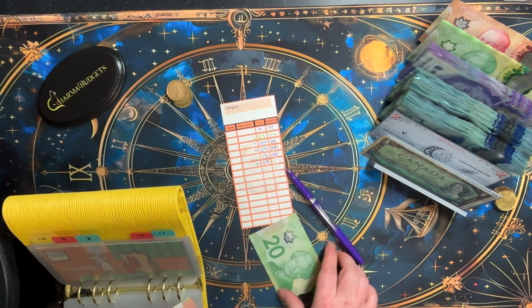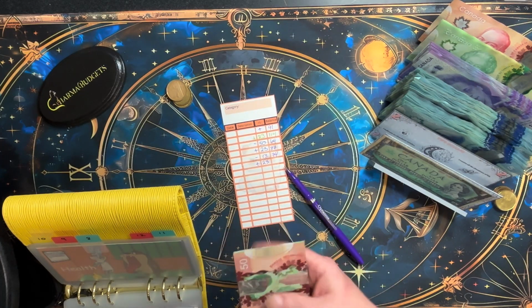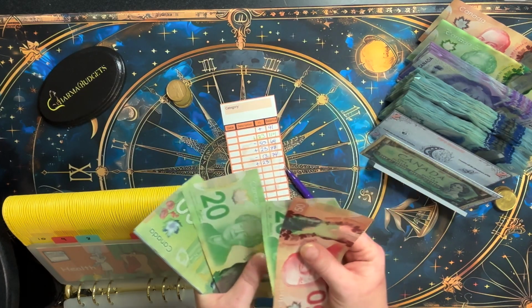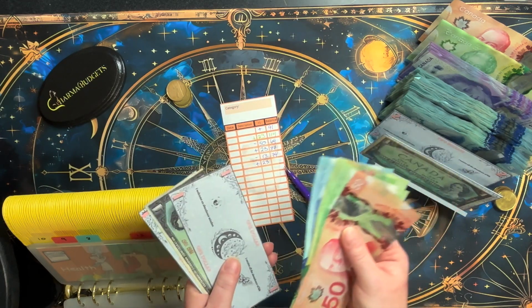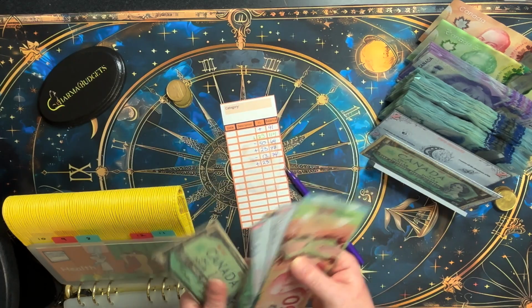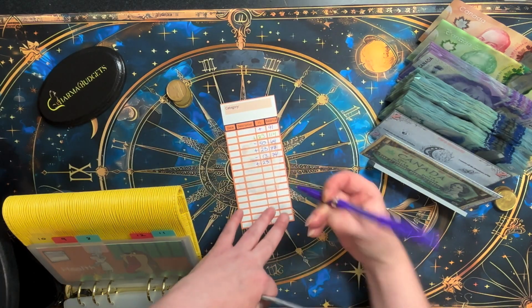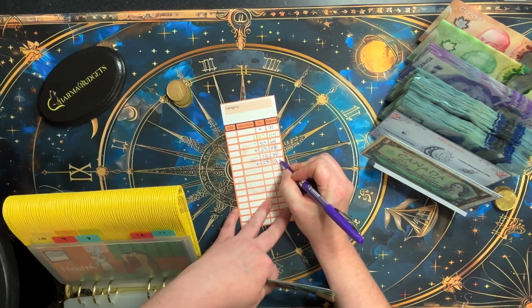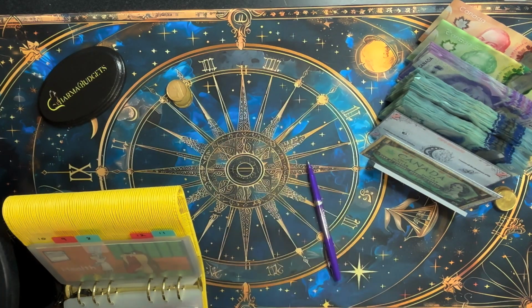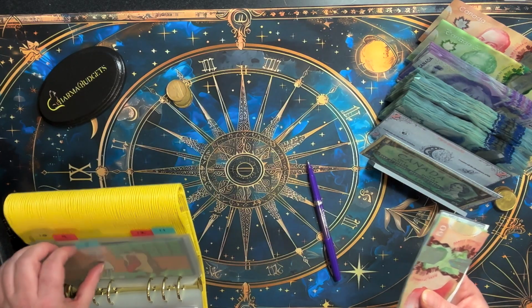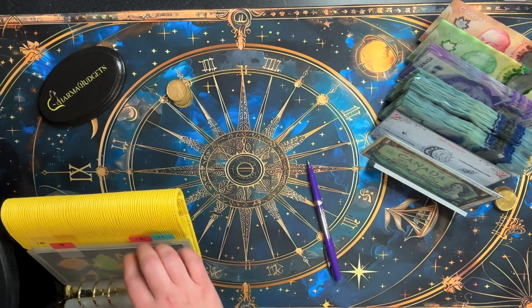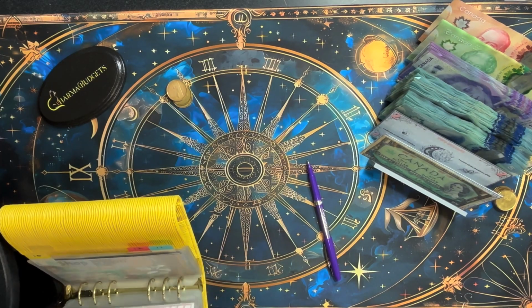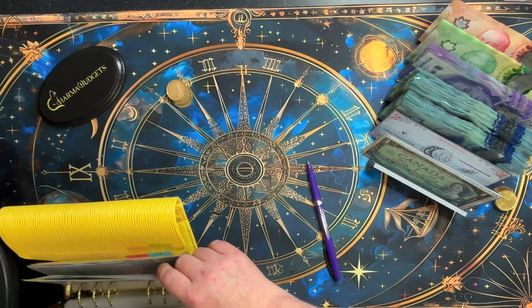So let's get those put away. So we now have in here 50, 70, 90, 110, 115, 116, 117, 118, 119, and 120. 120 in here. That is awesome. And this is usually just to help fund buying my prescriptions and stuff like that.